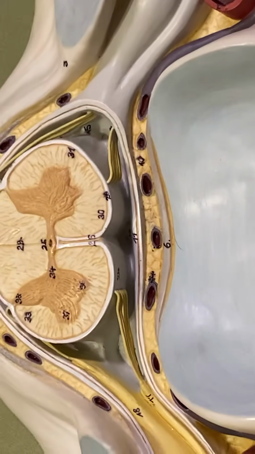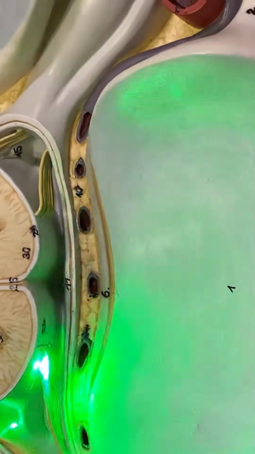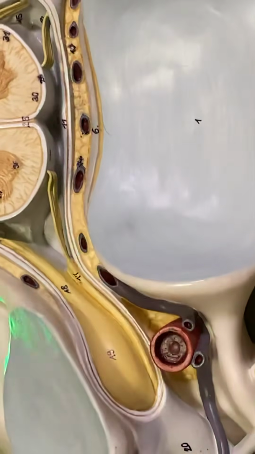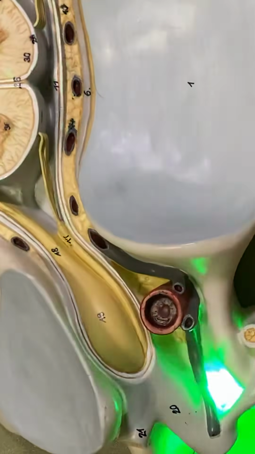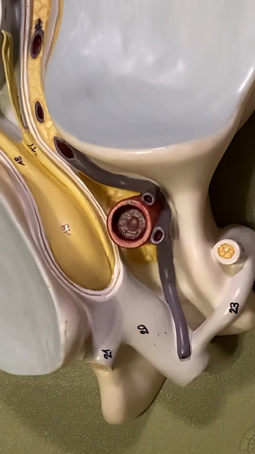Here, on the ventral side, right here, that is the ventral root. Again, dorsal root ganglion. The dorsal and ventral roots come together. There's this big gray structure with a 20 on it. That is a spinal nerve.